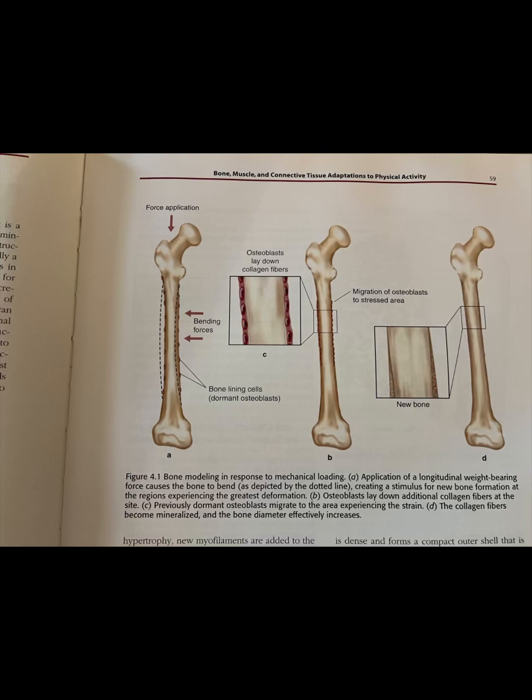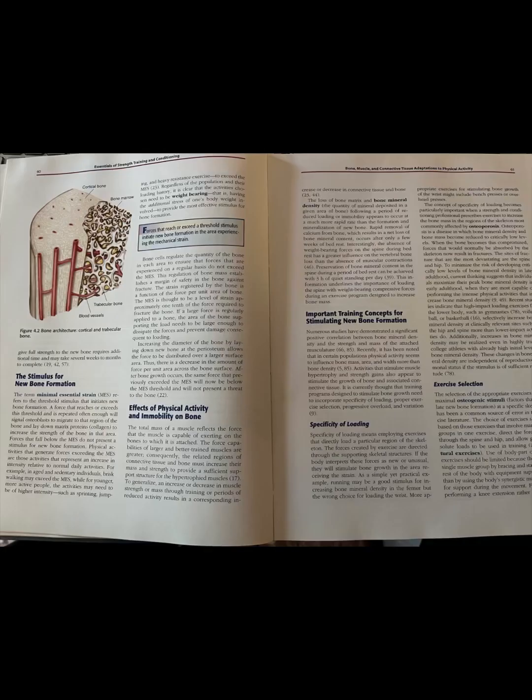Deposition of new collagen fibers in vertebral bone can be expected after 8 to 12 weeks of mechanical loading. Subsequently, mineralization of new bone matrix gives full strength to the new bone, requires additional time, and may take several weeks to months to complete. Stimulus for new bone formation.